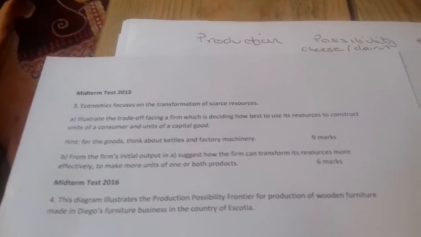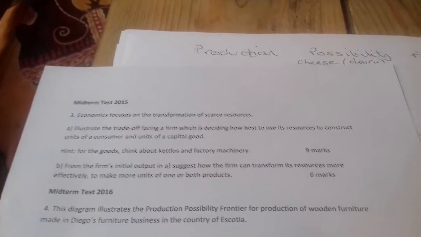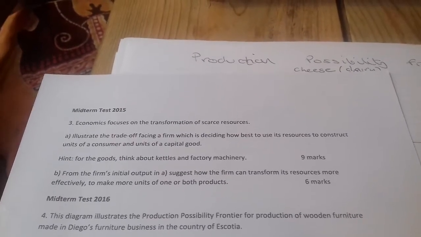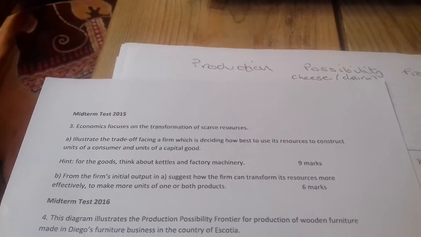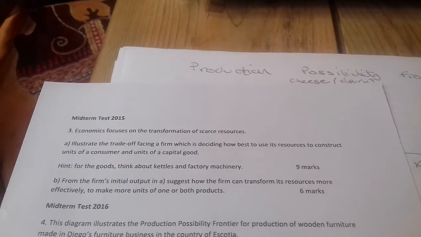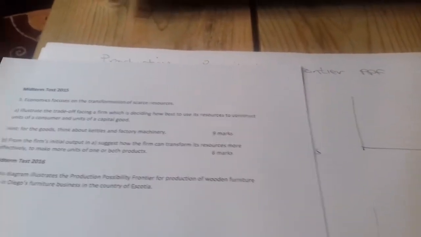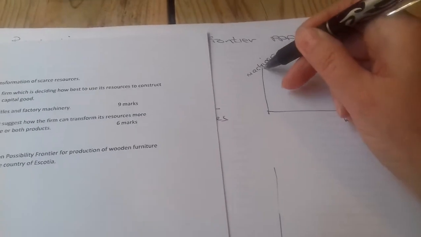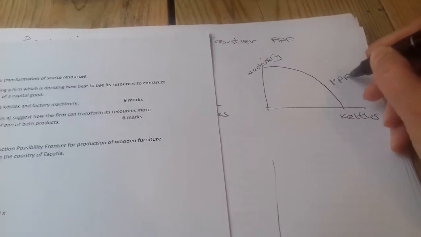Now let's look at a past test question. It asks us to consider and illustrate, which again means using a diagram, a trade-off for a firm which is deciding how to use its inputs, its resources, to construct two different items. A consumer good, which we're going to say remains to be kettles, and a different type of good, a capital good, which we'll say is machinery. As with most trade-offs, we're going to give it a concave production possibility frontier.